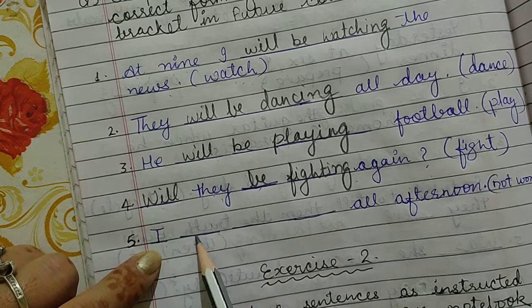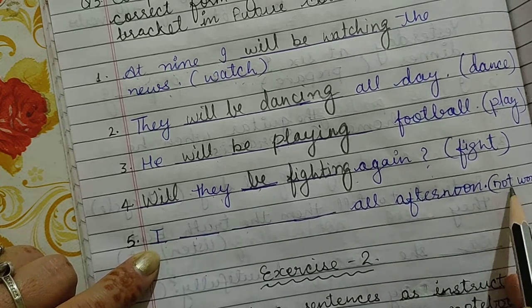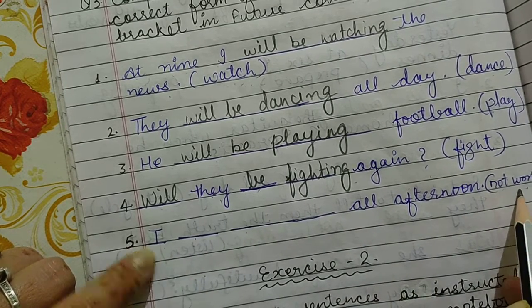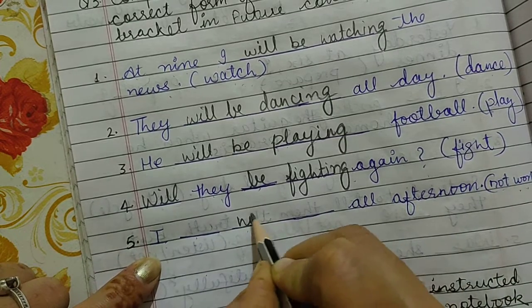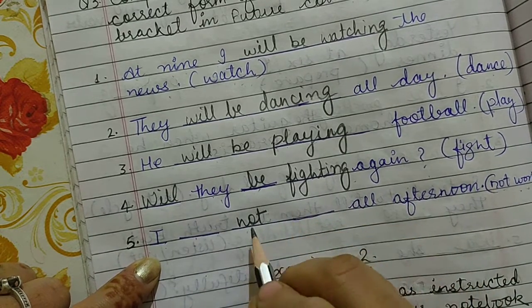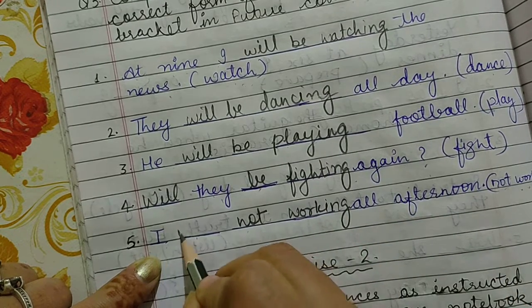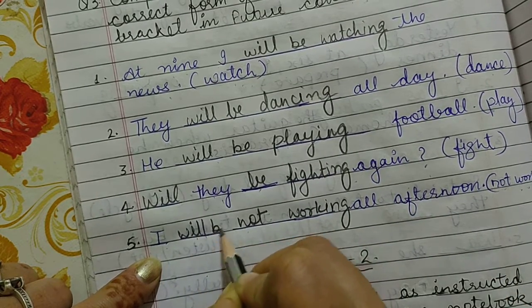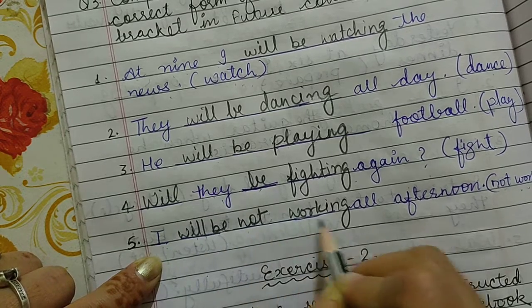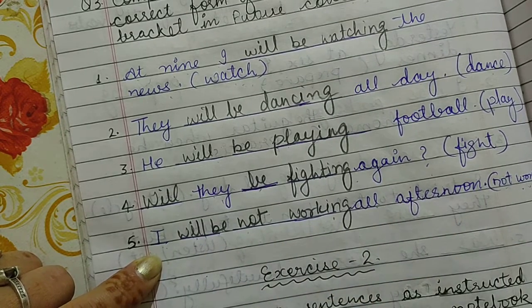Next is I dash dash dash all afternoon. Not work. So not is your negative sentence. So not will remain in the third place, and then working, and it will be. I will be not working all afternoon.